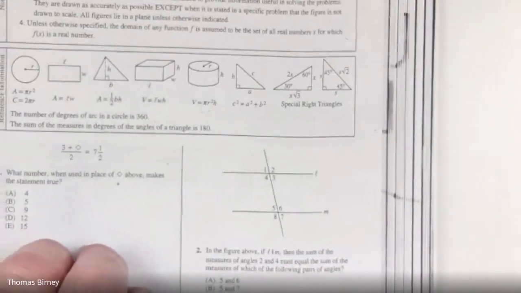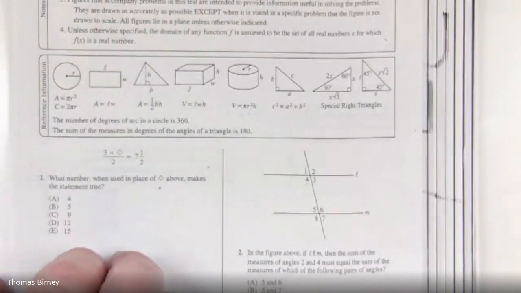That one's pretty good. Get my system down here.